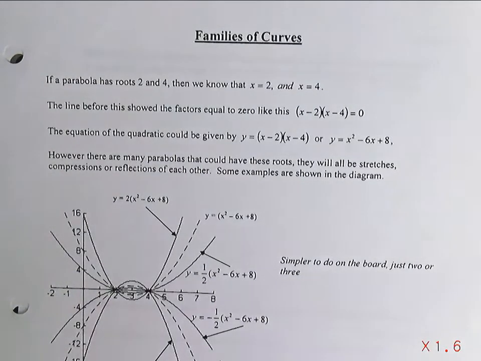Okay, ladies and gentlemen, let's take a look. So what we're looking at is a family of curves.